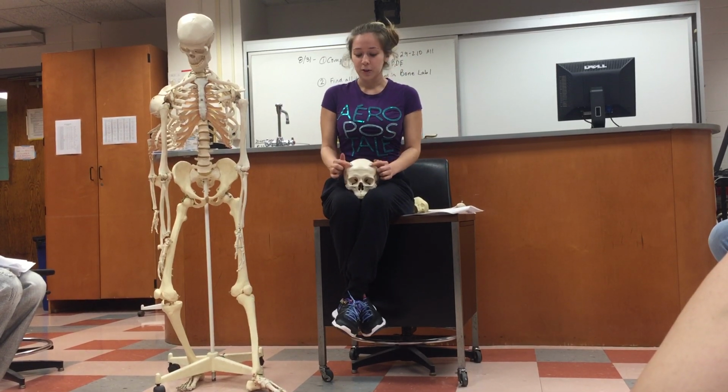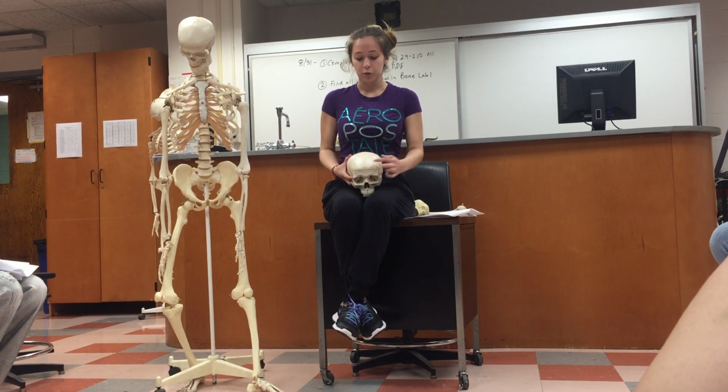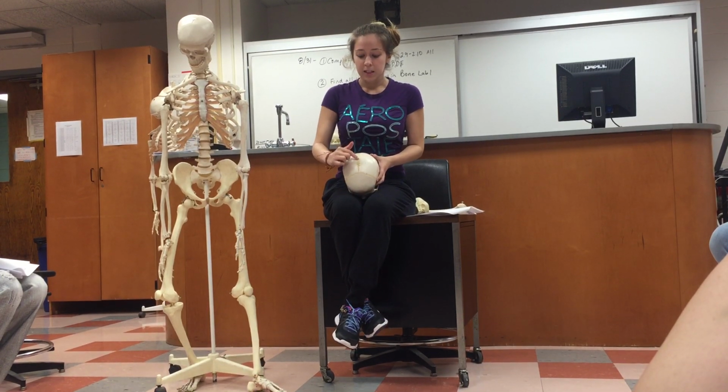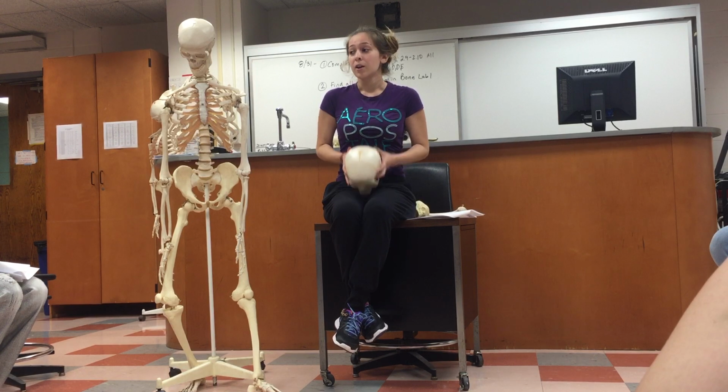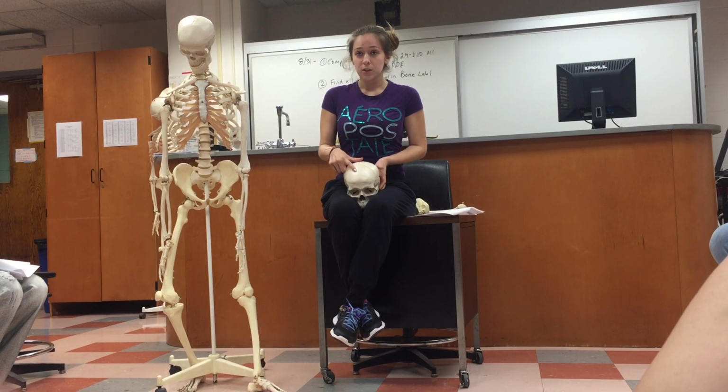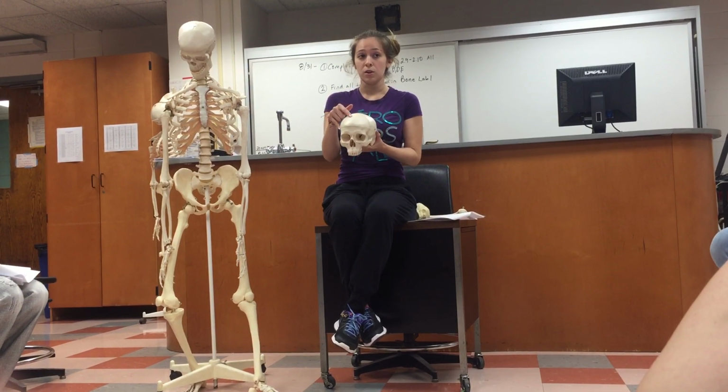Okay. So the front of the skull is called the frontal bone. I picked this skull because you guys see these lines right here that are colored. This helps a lot. I love this skull just because you can distinguish the different bones. So the frontal is obviously the front of the skull, right?